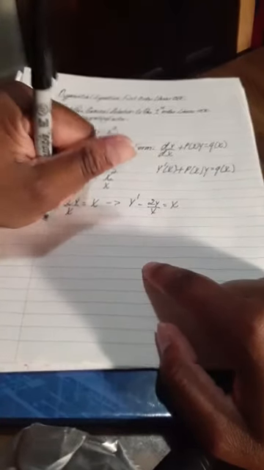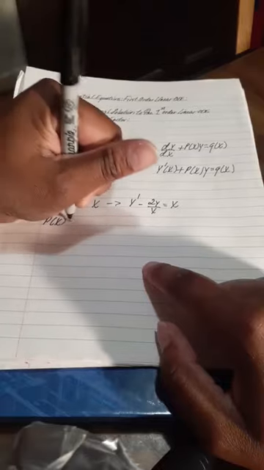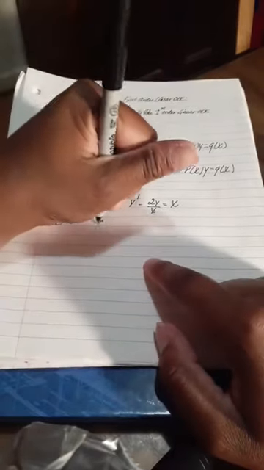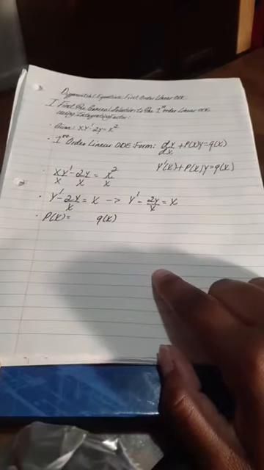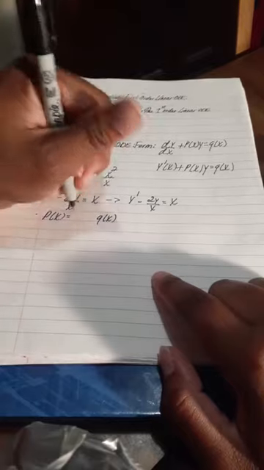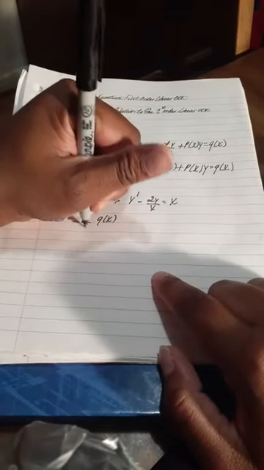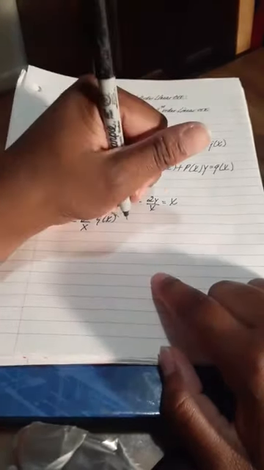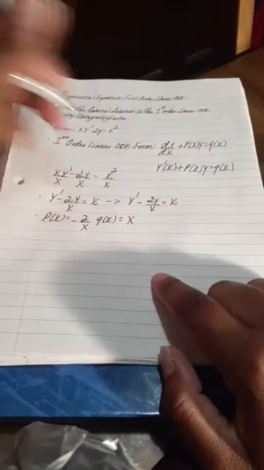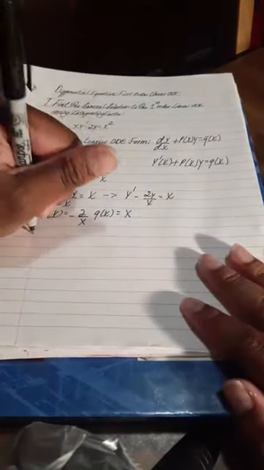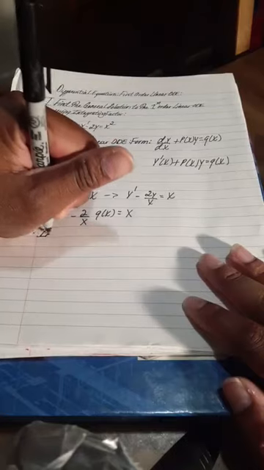The next thing we need to do is identify what our p of x is, and identify what our q of x is. So what's our p of x in this particular case? Well, our p of x here is just negative 2 over x, and our q of x here is just simply x. Now, the way that we find the integrating factor is very simple.